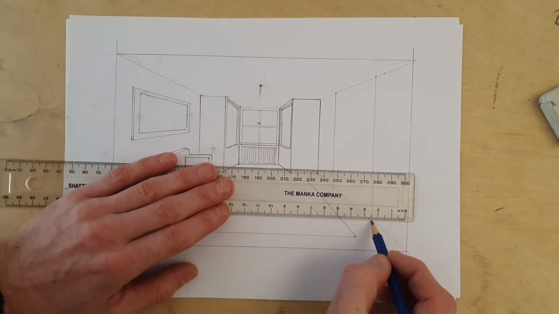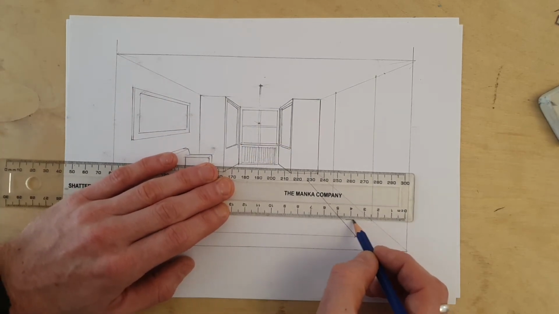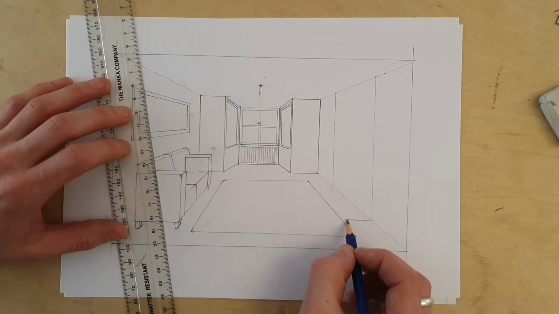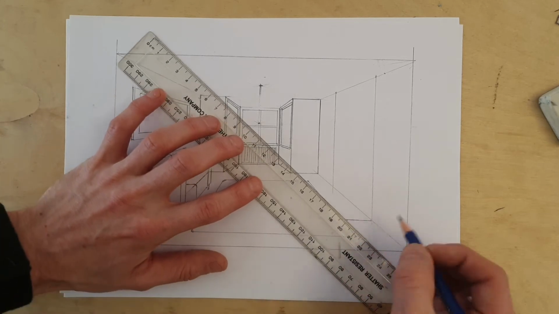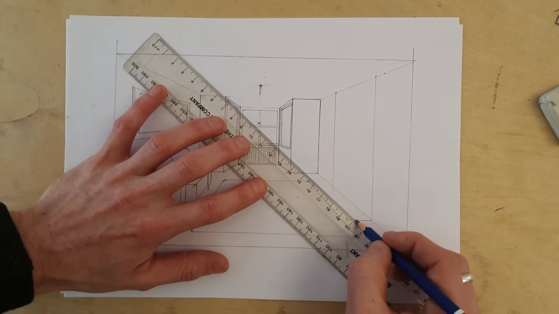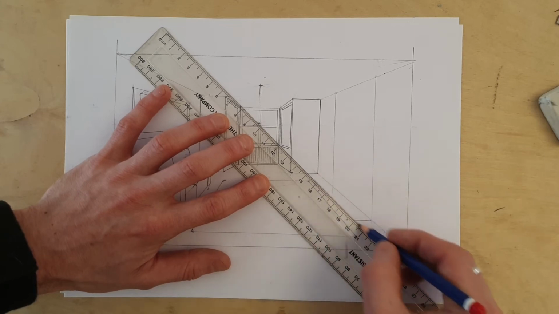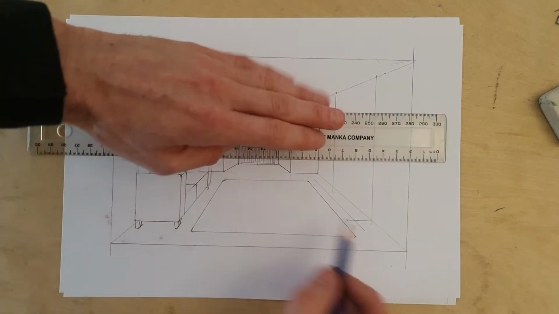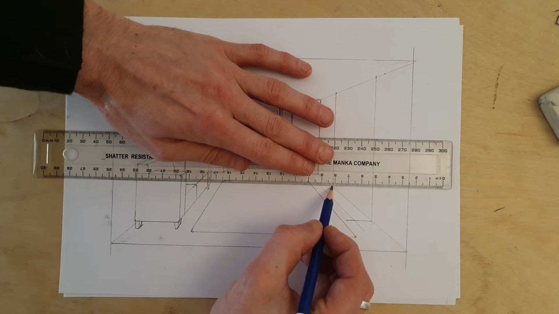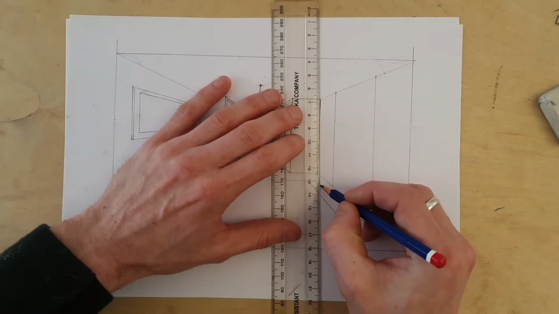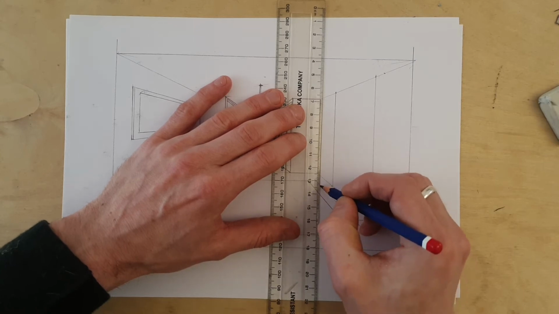From these corners, we want to draw some horizontal lines. So from this front corner, I've done one horizontal line there. And I'm not going to come out quite as far as that. I'm going to go to my vanishing point, draw a faint line like this. Now where this horizontal line meets this one, we can now go up.